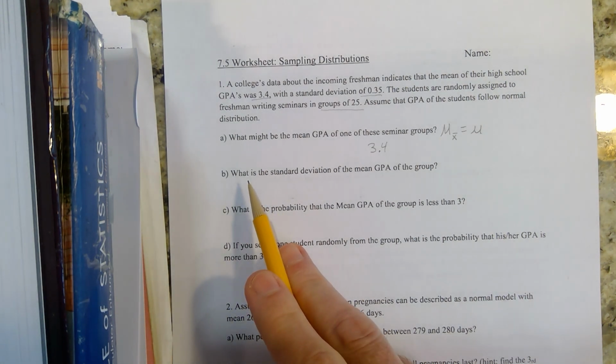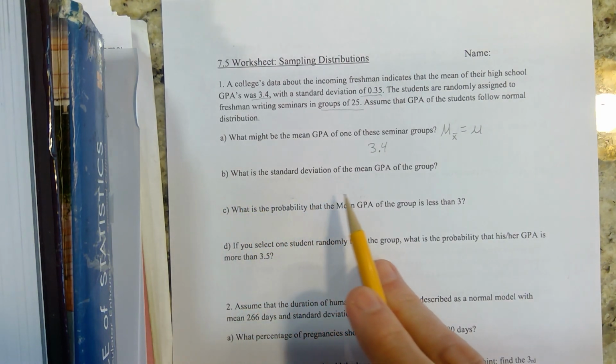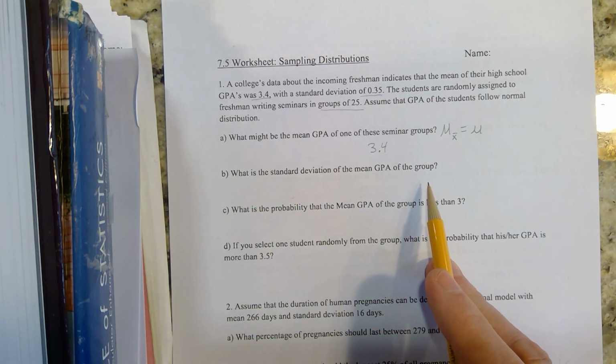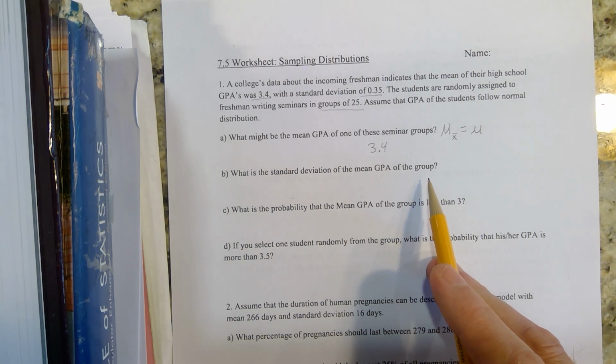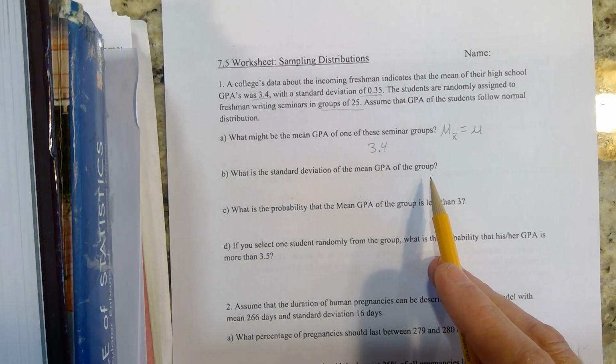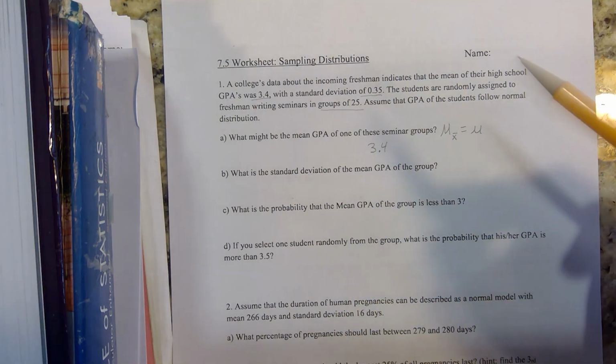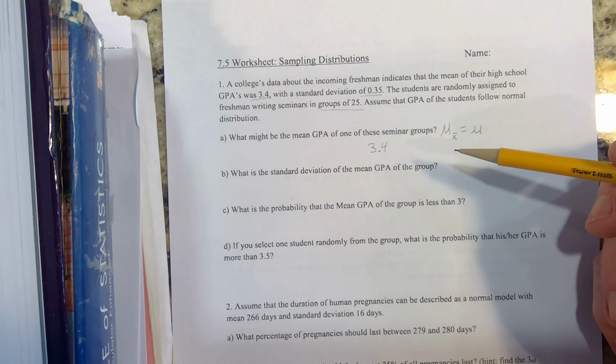All right, now here's where it's different. What's the standard deviation of the group? Now this should make sense if you think about it. As I take larger and larger groups, I'm going to get less and less variation, right? Think about looking at, for example, heights. If I look at heights of people in a room, if I look at a single person, there's going to be quite a bit of variation between the tallest and shortest person.